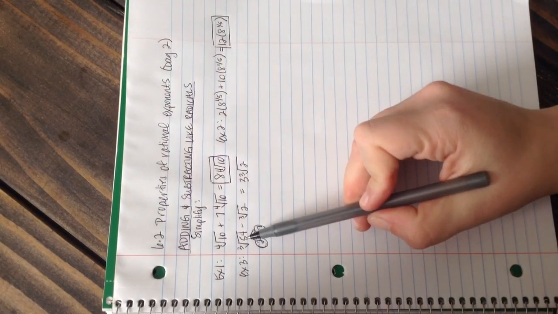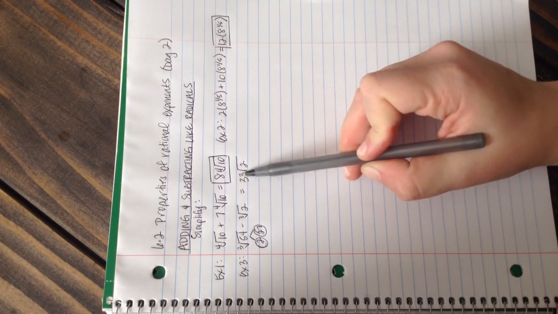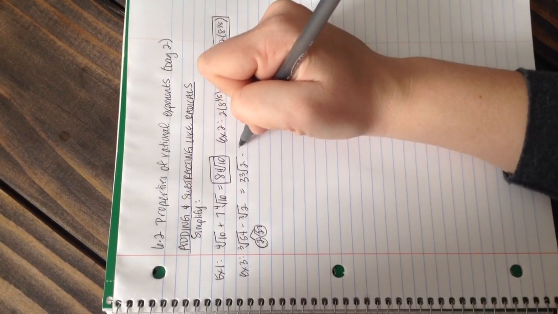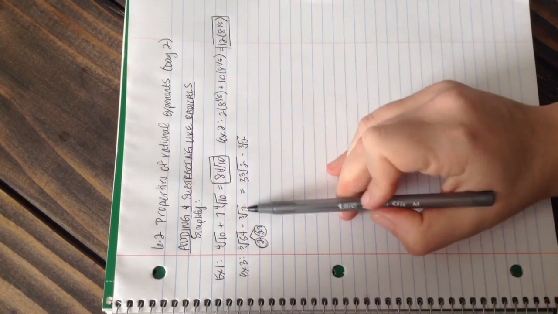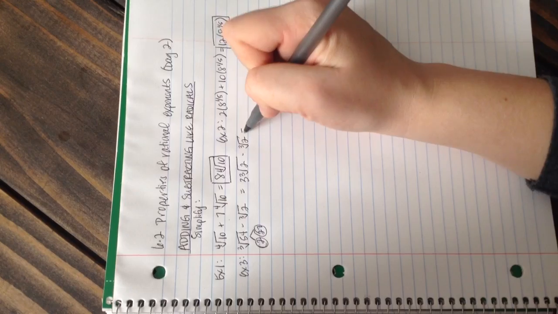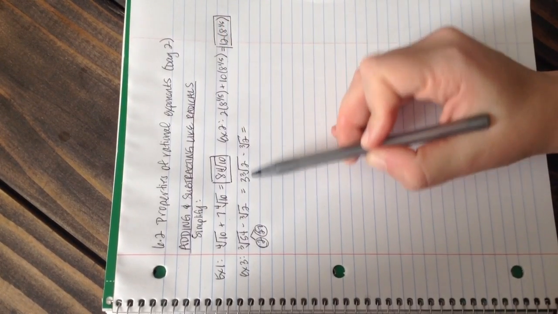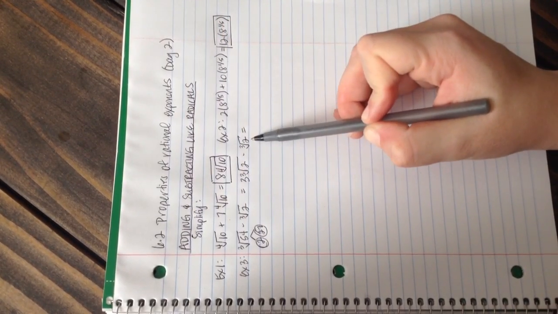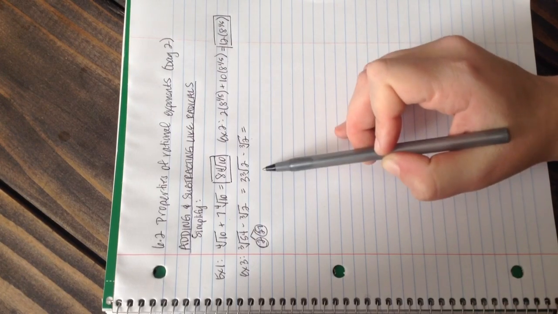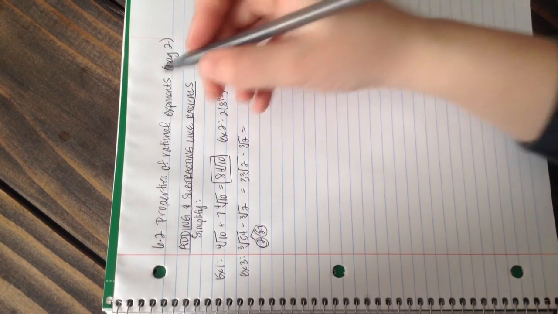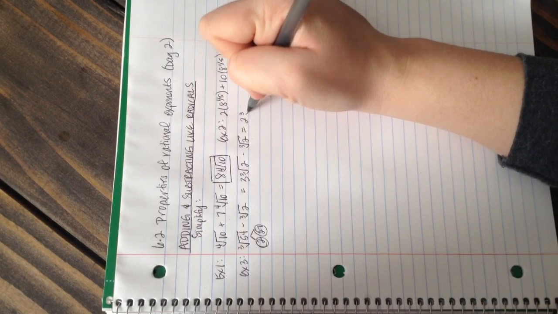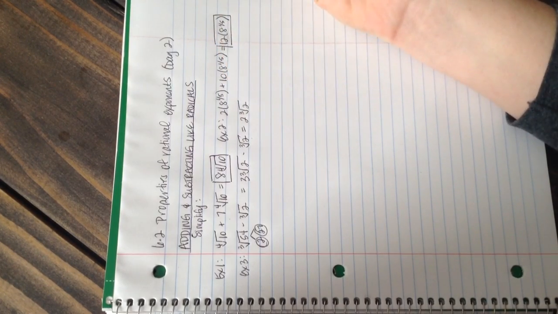So this is the same as 3 cube roots of 2 minus the cube root of 2 right here. Now, since my radicals are the same, I have a cube root of 2 and the cube root of 2. Those are like terms. I can combine them. 3 minus 1 gives me 2 cube roots of 2.